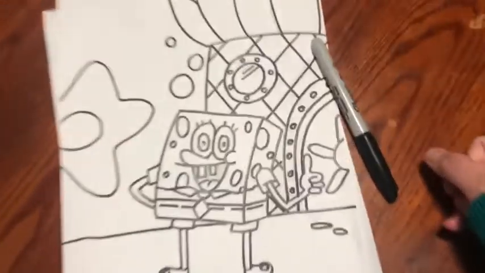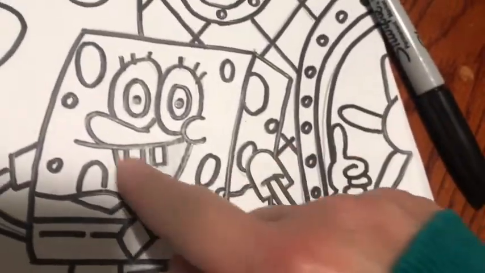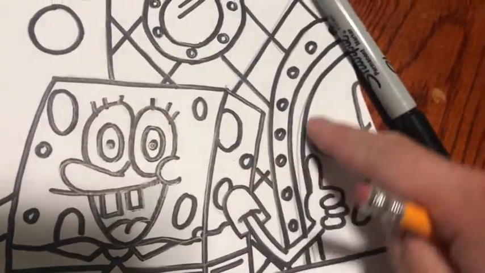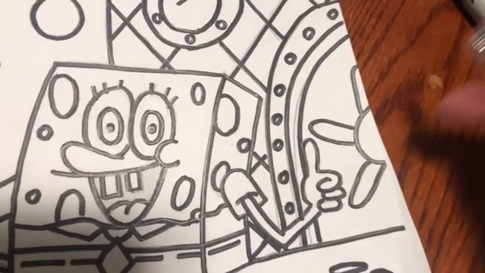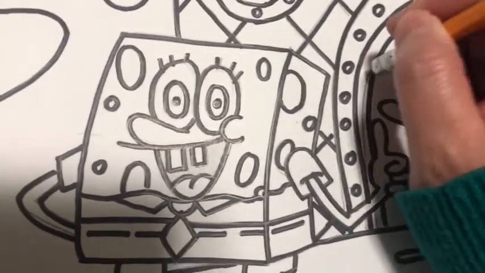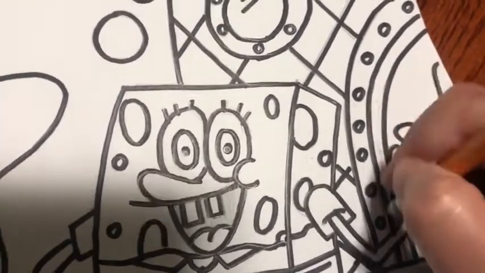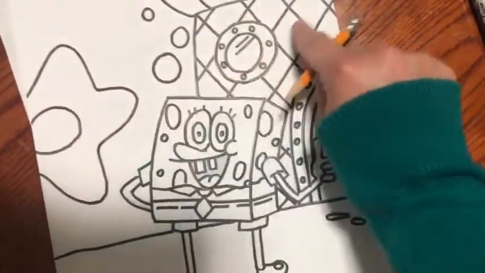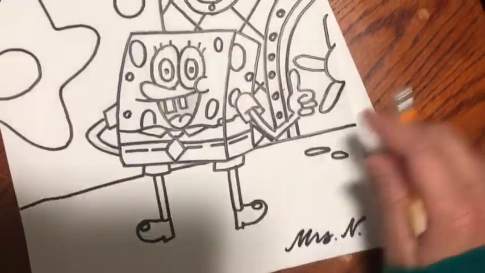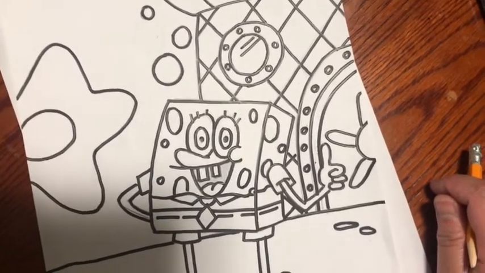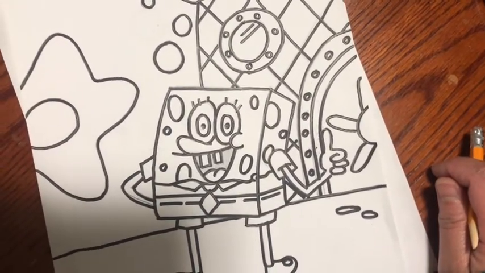Now what I'm going to do is any pencil marks that are left after tracing, I will go ahead and erase those. I will go by each section of my drawing to make sure all the pencil marks are erased so that they're 100% ready for coloring.